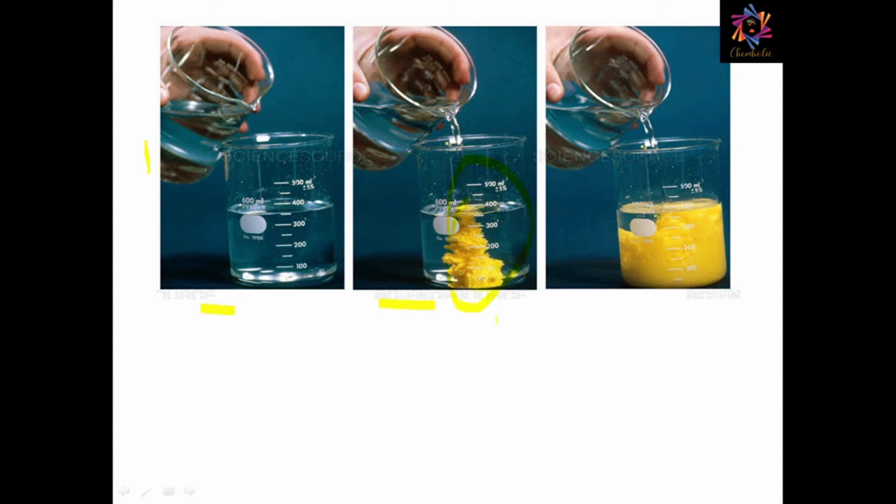It is nothing but called a precipitate. Now you see a residue sort of thing here in the second picture, and it is increasing till the third picture, when we have added more lead nitrate to the potassium iodide solution. So guys, this is nothing but the formation of a precipitate in the chemical reaction. And what color of precipitate are we having? It is yellow in color.